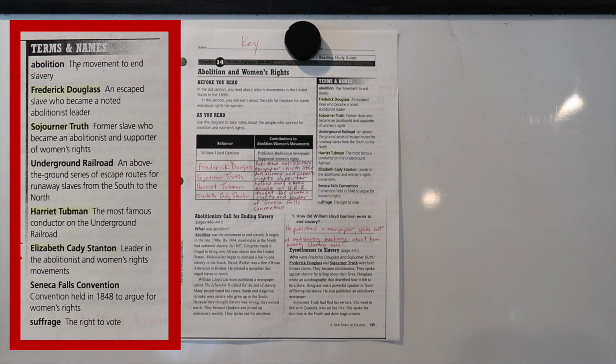Abolition, the movement to end slavery, and it's from that word abolish that they get that word abolition. And if you believed in abolition, you just add the IST on the end, you became an abolitionist. And one of the most famous abolitionists was Frederick Douglass, an escaped slave who became a noted abolitionist leader. And he could really speak to the evils of slavery.